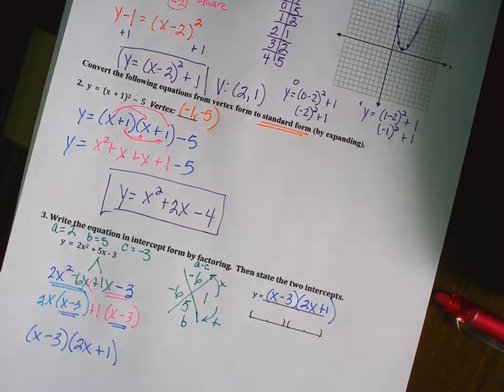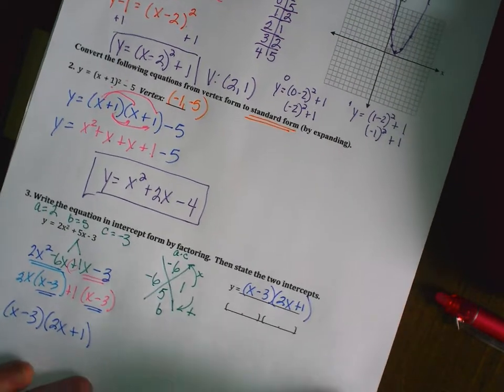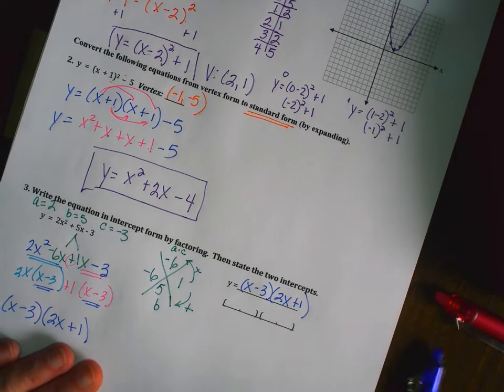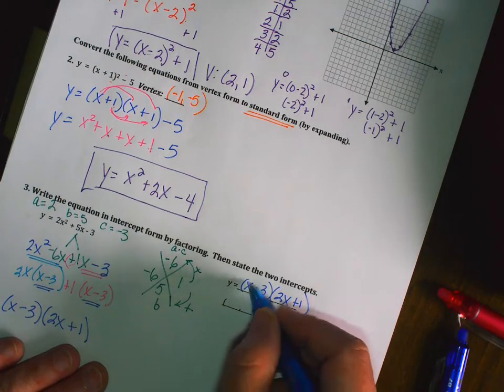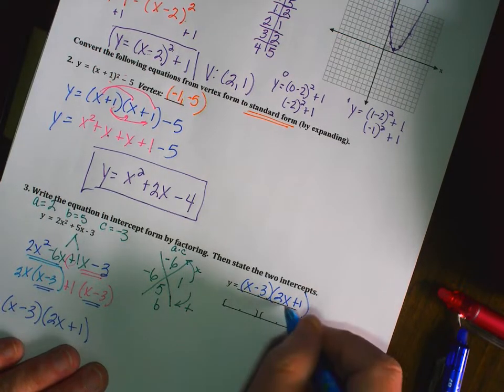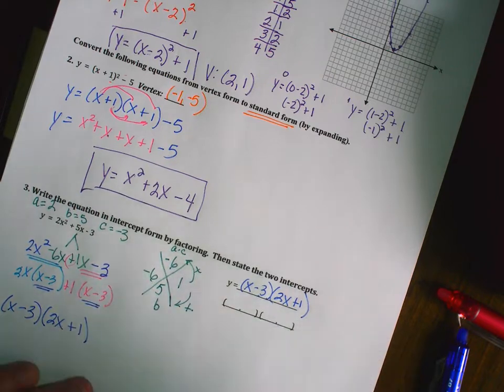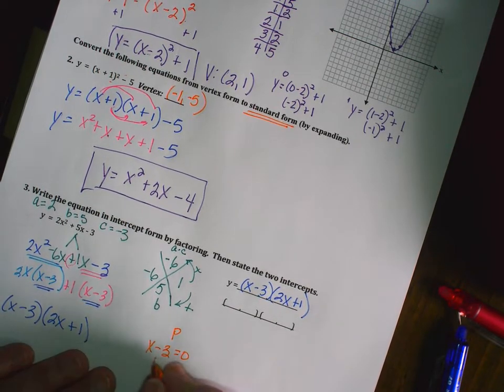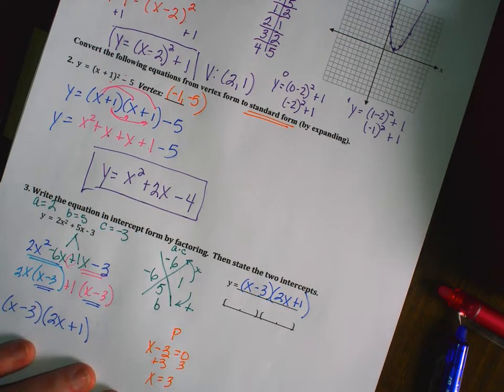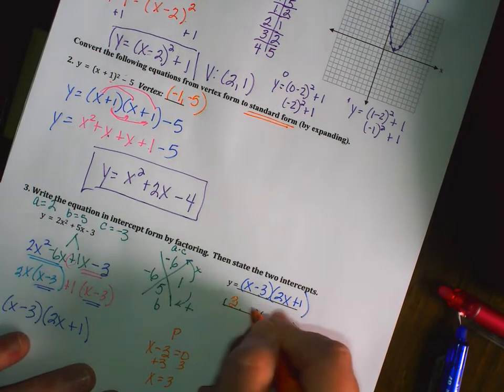Okay, and then it says to find our intercepts. So I've got to find P and Q. We've always said that P is the opposite of whatever's in here, but that's only true if you have a 1 in front of your x. This doesn't have a 1 in front of your x, so I'm going to show you the other way that we do this. If I'm going to find my P, that's that first parentheses, you take the whole parentheses and set it equal to 0. Add 3 to both sides, and my x is 3. So that's my P is 3. So the intercept is 3 comma 0.